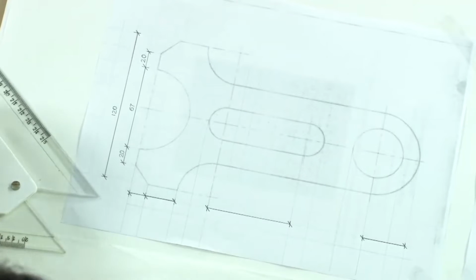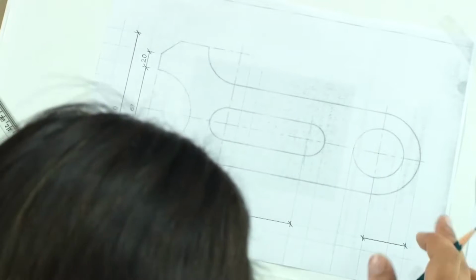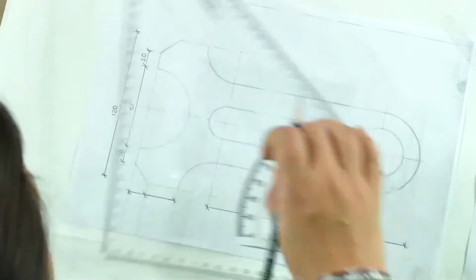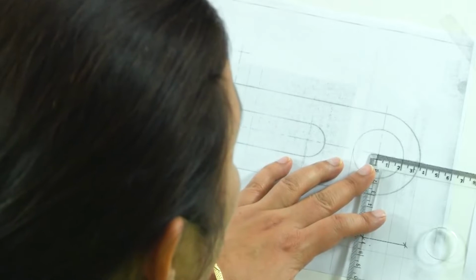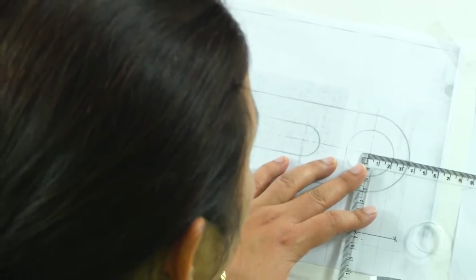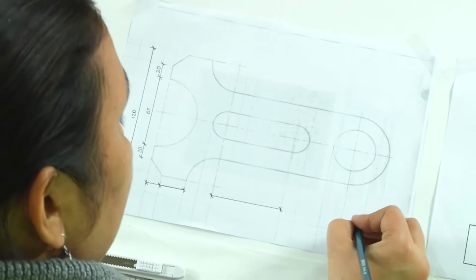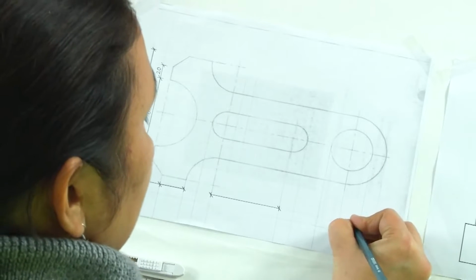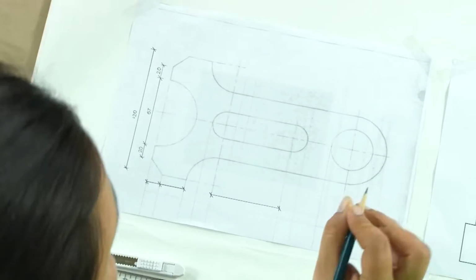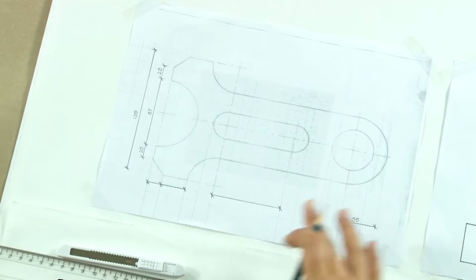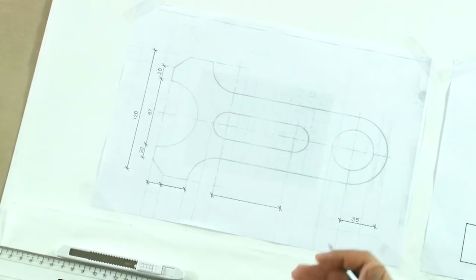So now what we have is how much is the distance from this end of the object to the center of this curve, say 35 mm, we write it on the top of this dimension. Since it will be read from this corner, either we write towards this side or towards the top.